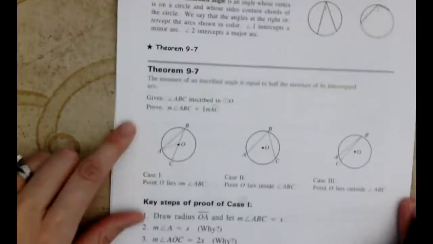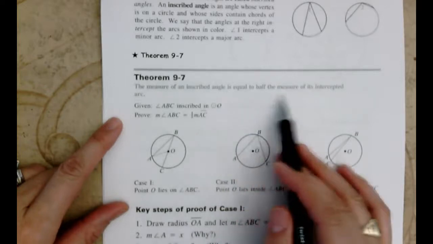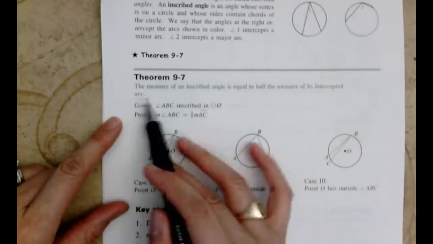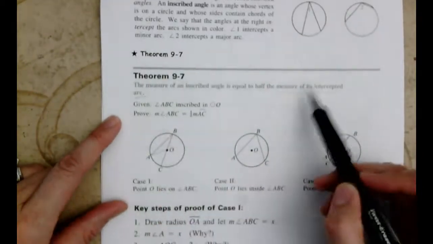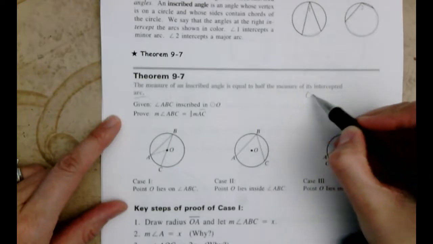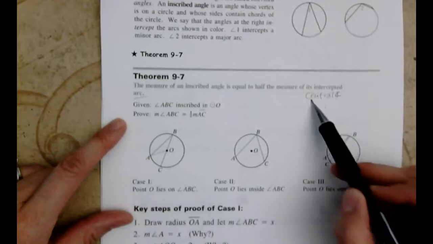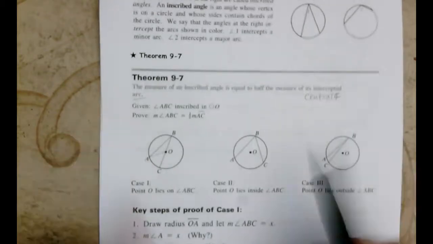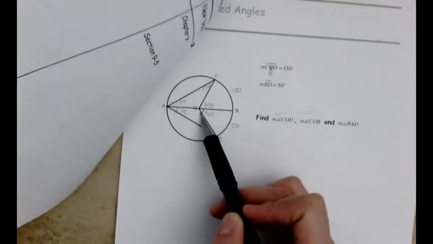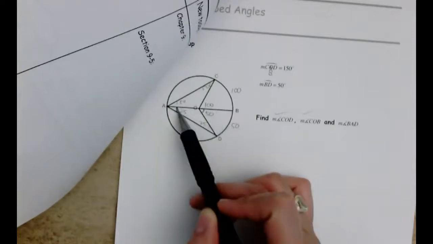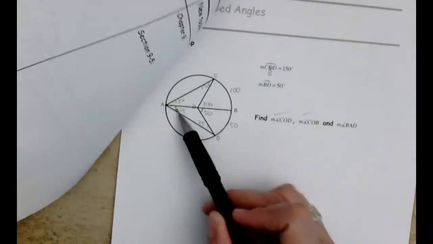This is theorem 9-7. The measure of an inscribed angle is equal to half the measure of its intercepted arc. Now, the measure of the intercepted arc is the same as the measure of the central angle. So that's what we saw here: the measure of the arc, the central angle, and this angle is half of the central angle and half of the measure of the arc. The theorem is written as half of the measure of the arc.